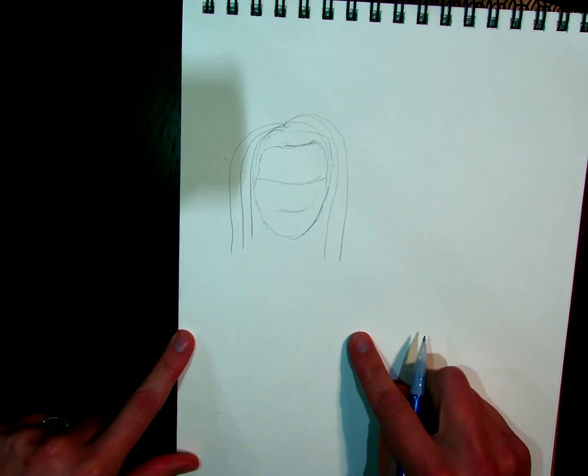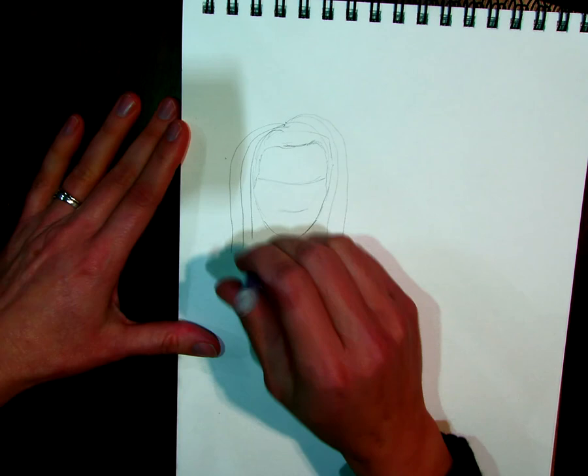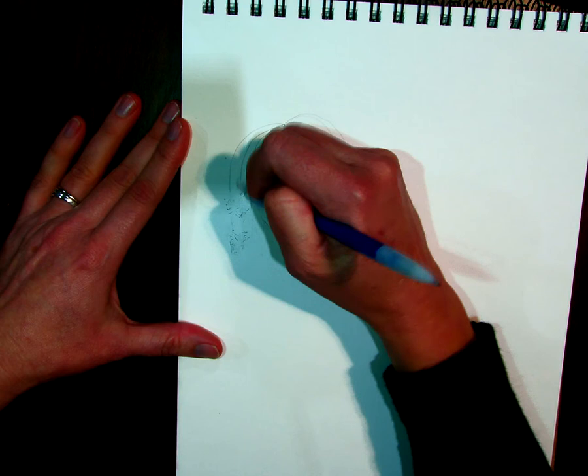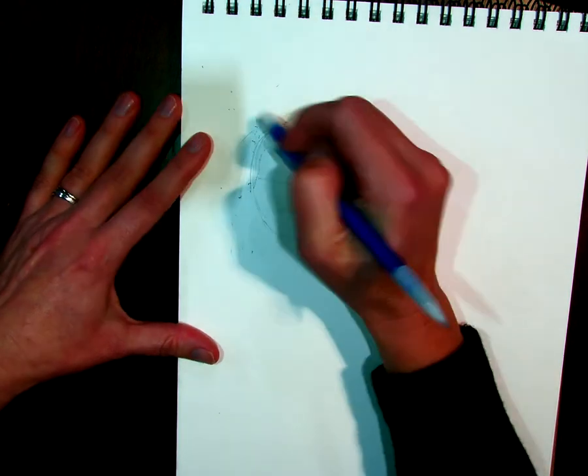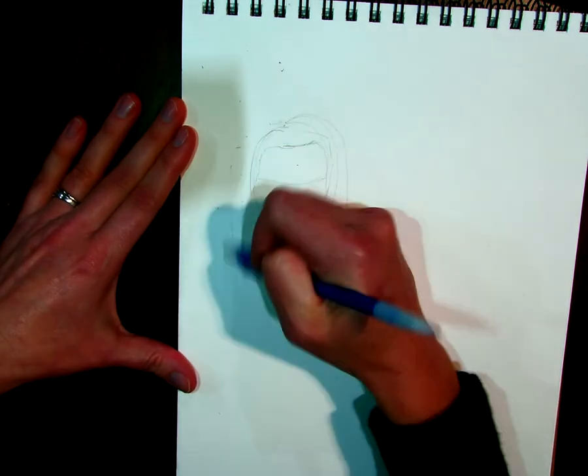Okay? So instead of me drawing individual hairs, when you think of hair, you want to think of it more like a solid shape, and that sounds kind of weird. But there are millions and millions of hairs on your head, so it would be impossible to draw all those lines and even to have it look good.